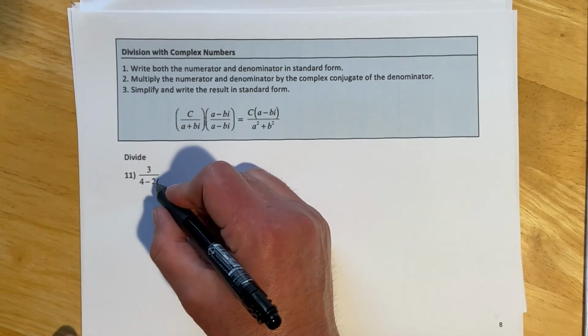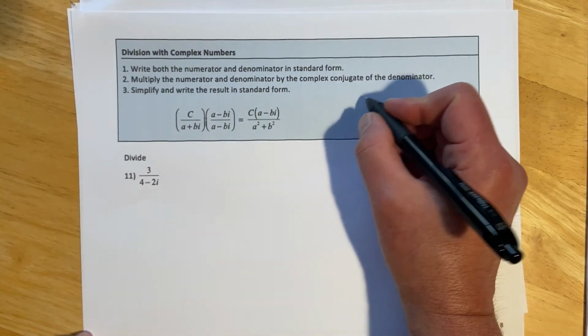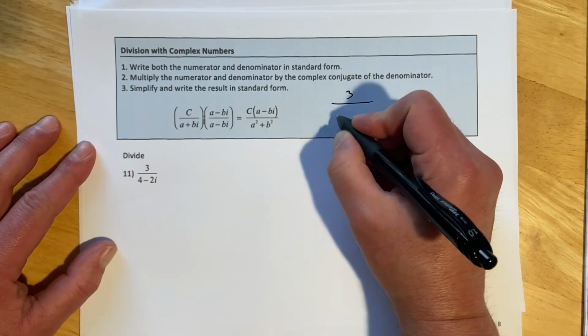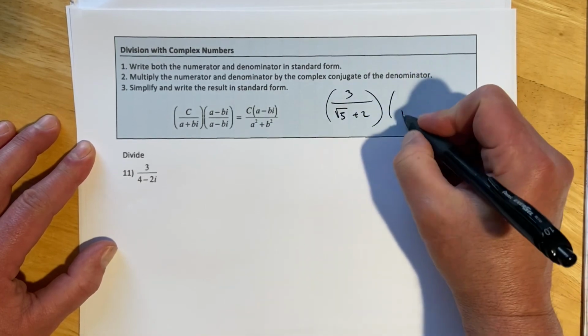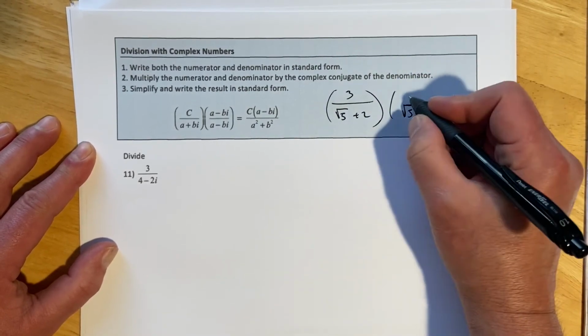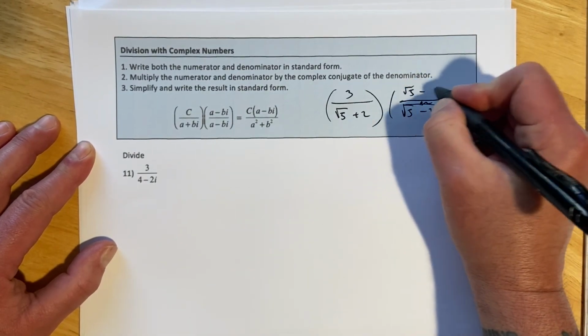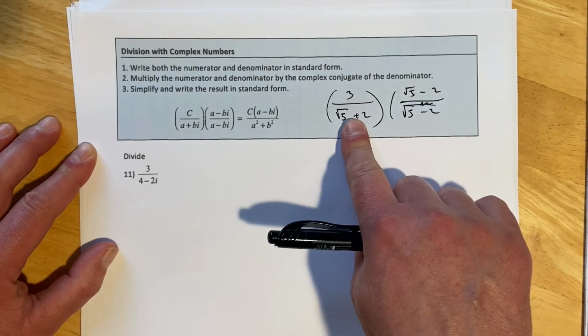How can I get this out of this denominator is sort of the idea. And if you remember the problems with the roots, where we're rationalizing denominators, say I had 3 over root 5 plus 2. Remember the trick to that was to go root 5 minus 2. We would use the conjugate, because that cleaned up the radical in the denominator.